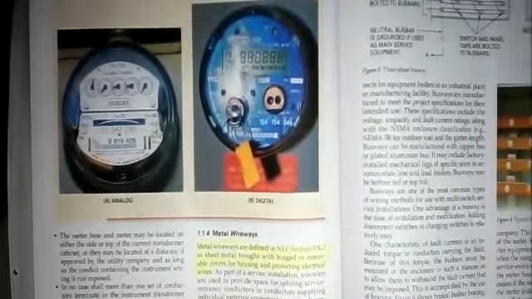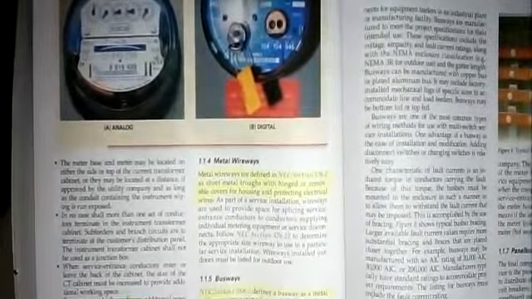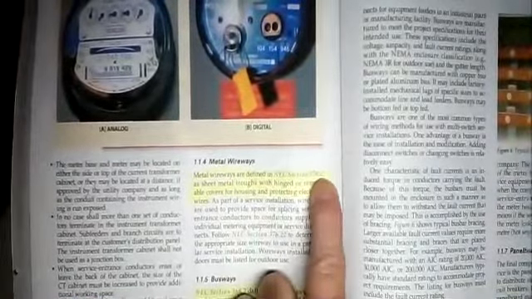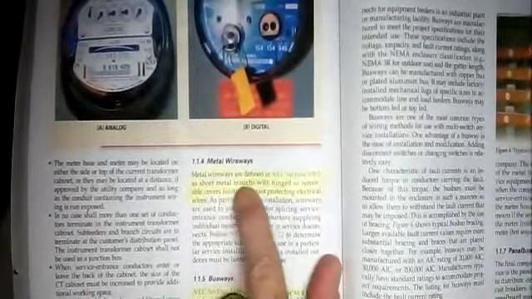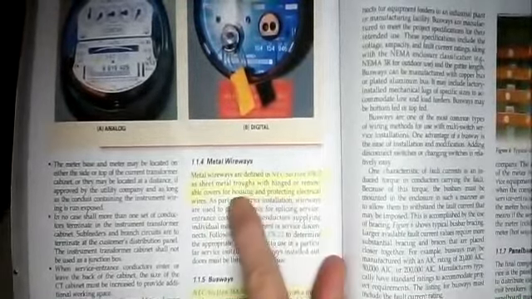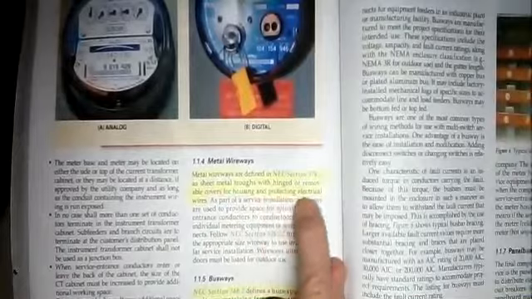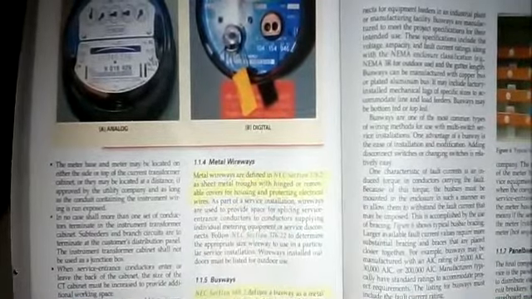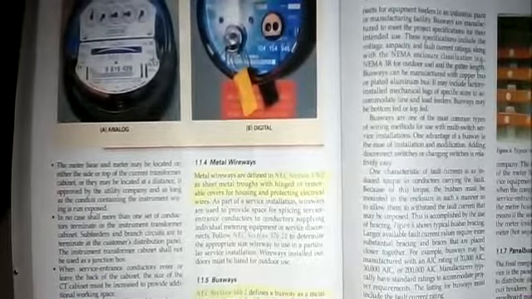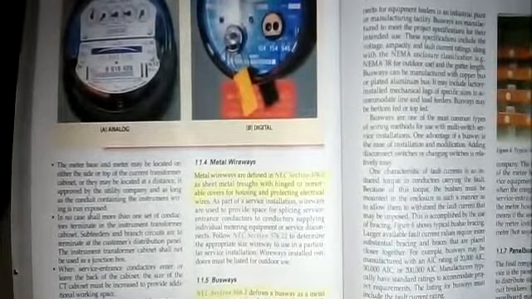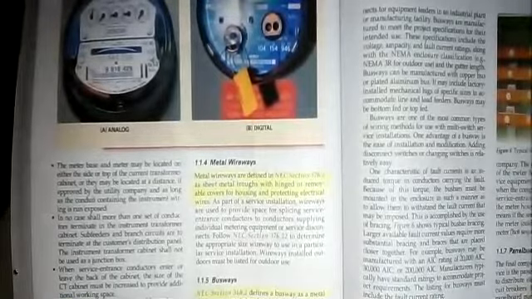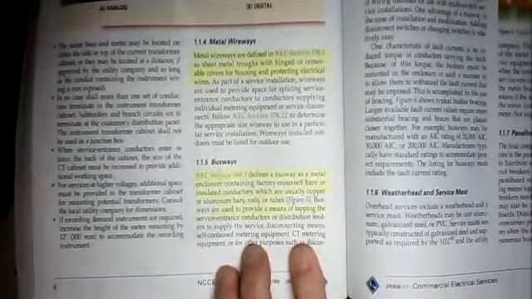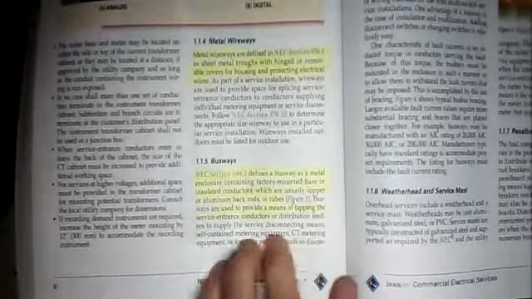On page 6, on the right-hand side, metal wireways. Metal wireways are defined in NEC section 376.2 as sheet metal troughs with a hinged or removable cover for housing and protecting electrical wires. So it looks almost like a rain gutter, or sometimes, they're bigger than that, but it's a metal trough with a hinged or removable cover, and it contains the wires going to the service.